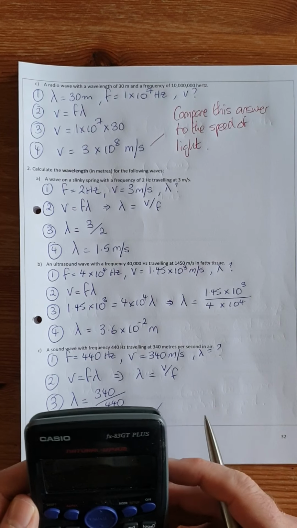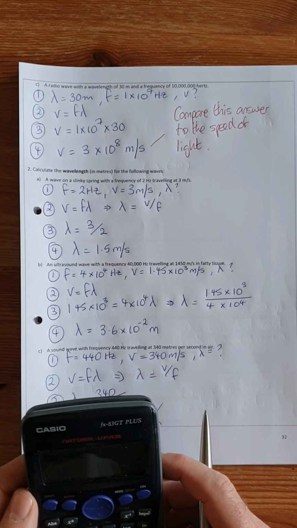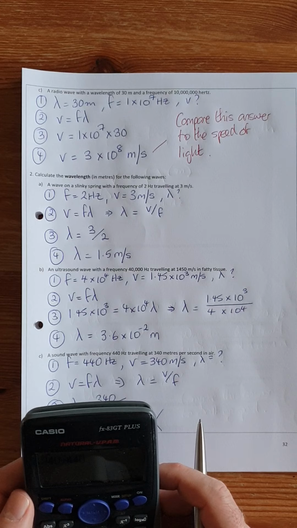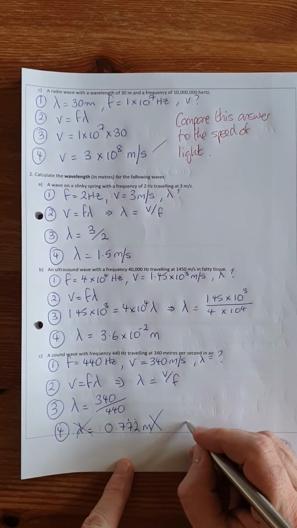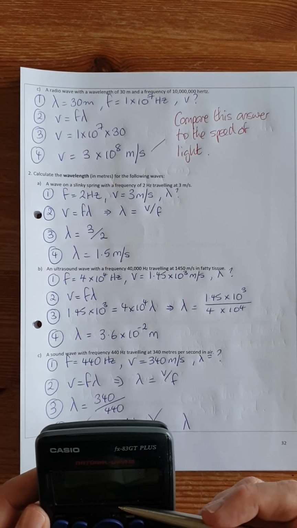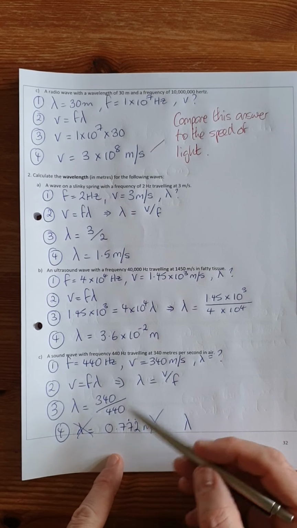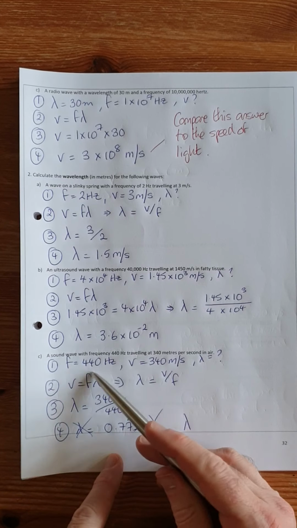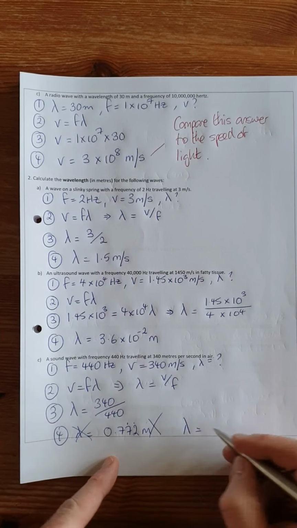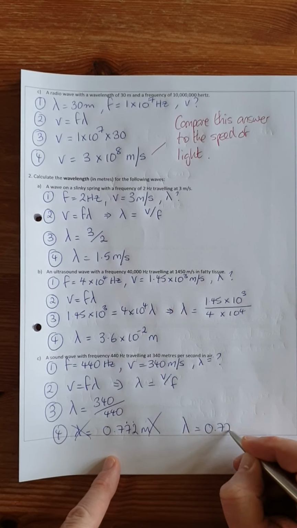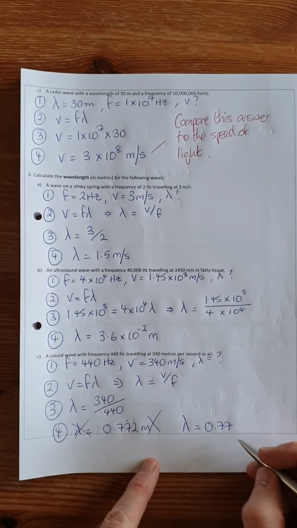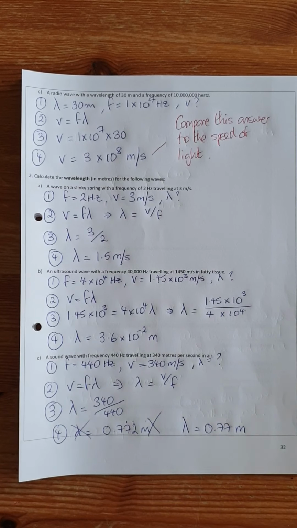We have to round in physics. We always round. So in this case, the answer is 0.772. So we round this, and because the question is given to two significant figures, we can give our answer to two significant figures. So in that case, that would be 0.77 meters.